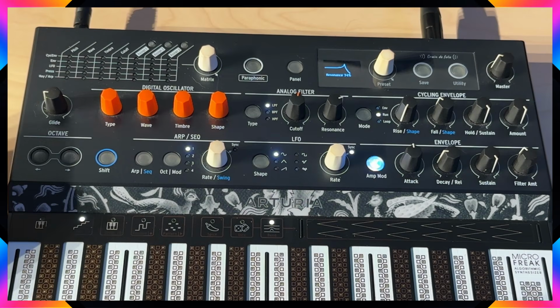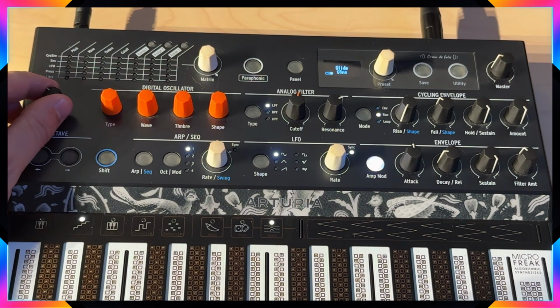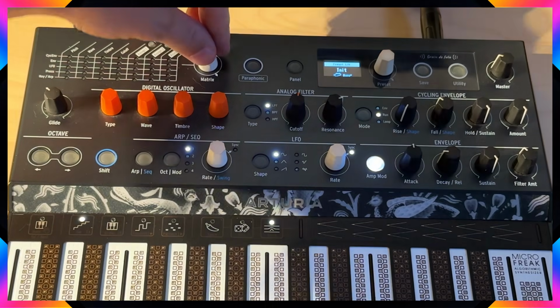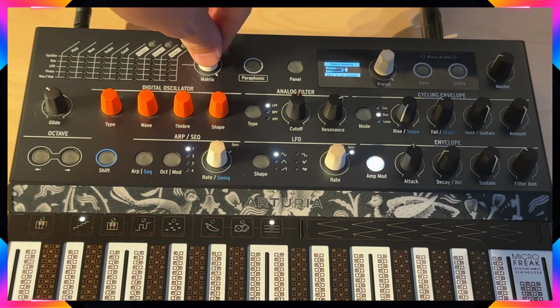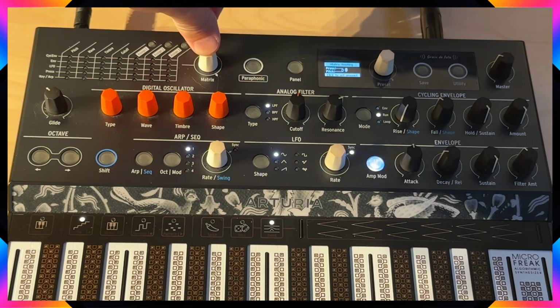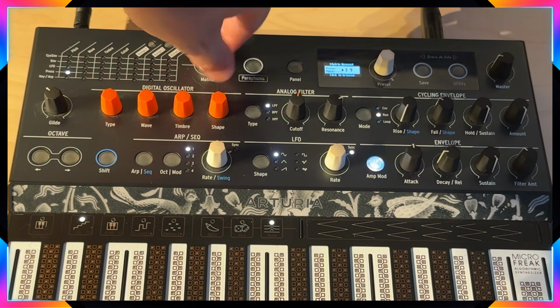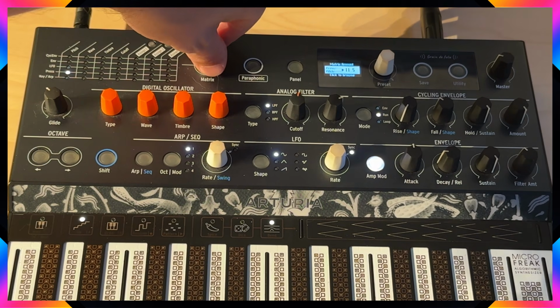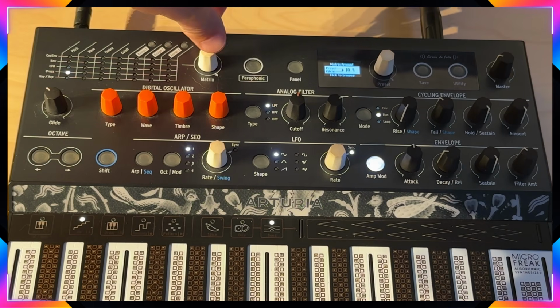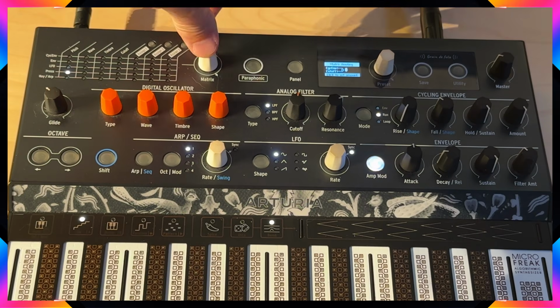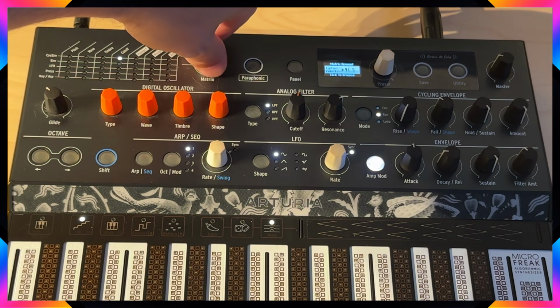The filter, the Microfreak has a 2-pole filter. I set it to a low-pass filter at around 880 hertz, and the resonance around 74%. It's monophonic. In the mod matrix, I connected the press to the pitch with about a 10.4 positive direction, and I also routed a cycling envelope set on the envelope mode to the cutoff at about 49.4%.